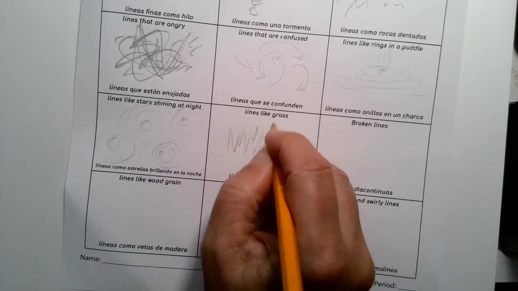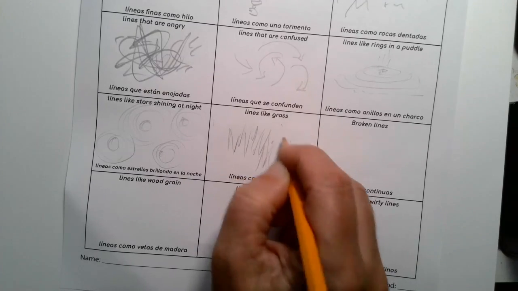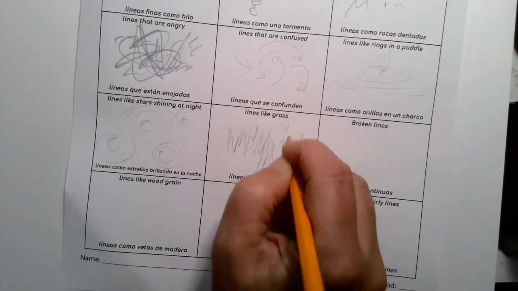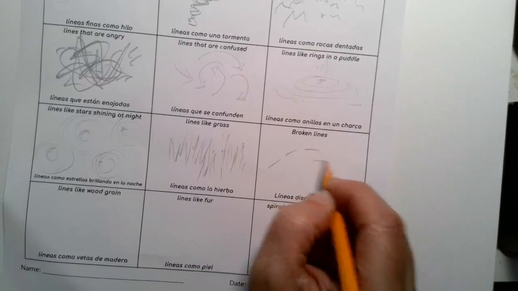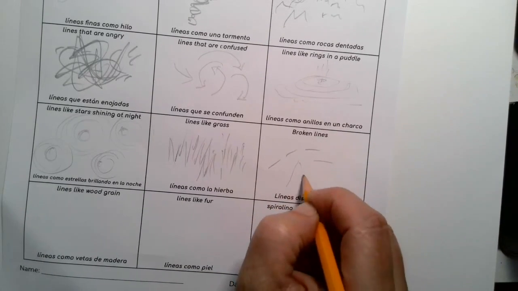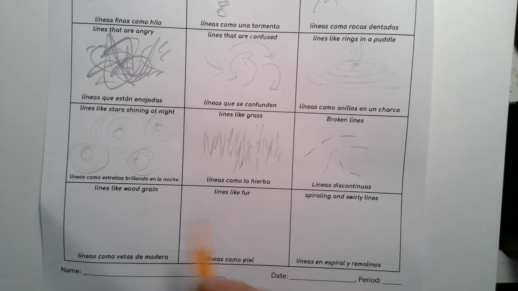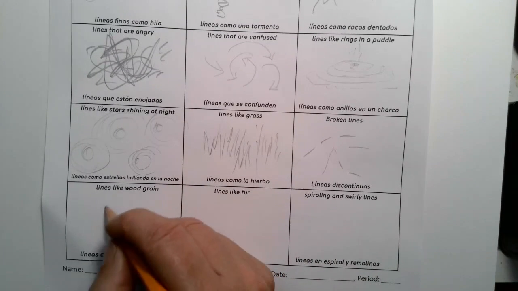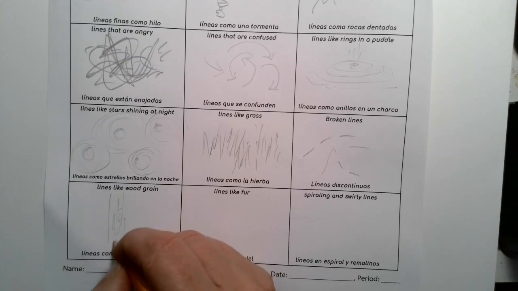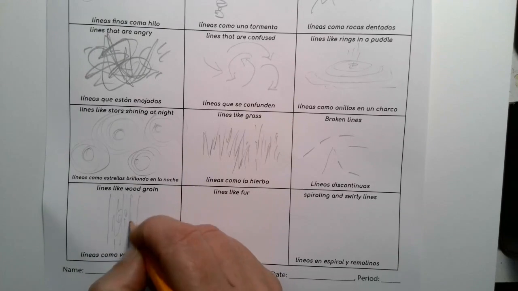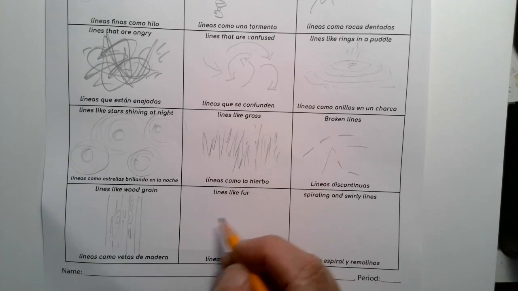So grass, I could do grass like this, where it's different blades of grass, or you could just do grass that's just these lines that are next to each other. Broken lines, or it could be like one that looks like it fell over. You can decide how you want to make the broken lines. Wood grain, usually it has a knot in there, and then the lines come down here. You could go look at a wall in your house or a floor and see what it looks like.